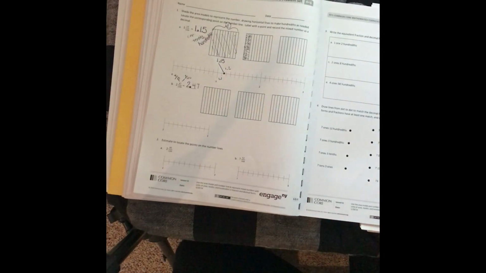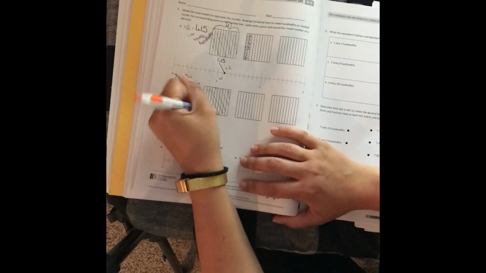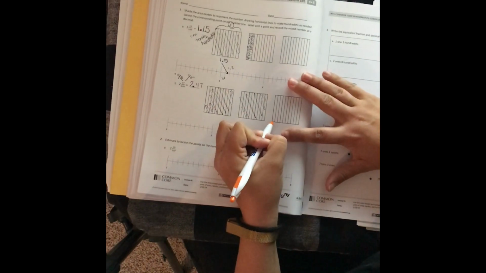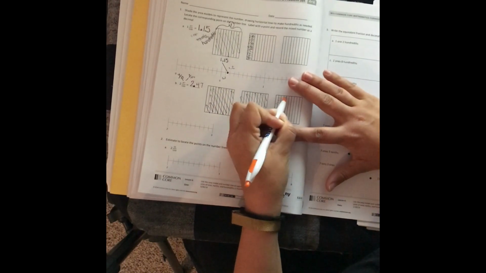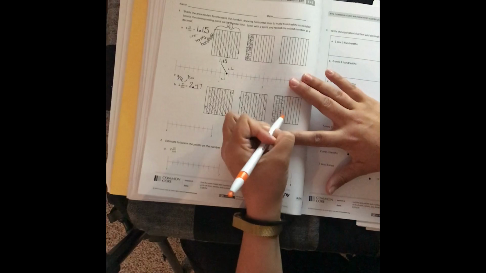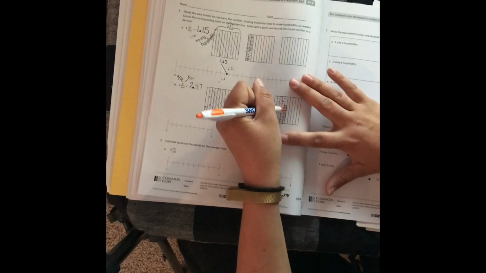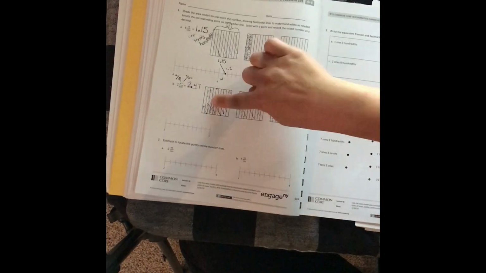Take a minute, you could pause your video if you'd like, and show this using the area model. Go ahead and try it. Awesome. So if you did this correctly, what you had was 1 whole, 2 wholes. You colored in 4. Those represent your 4/10. And then you colored in 7. So halfway is 5, and I'm going to color 6 and 7 in. So this is 2 and 47 hundredths.